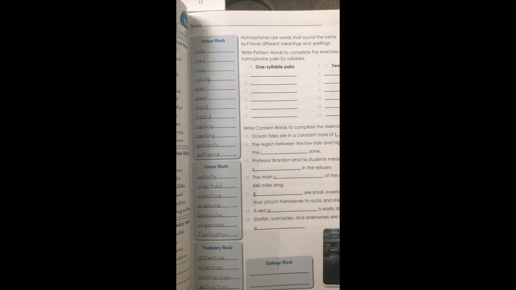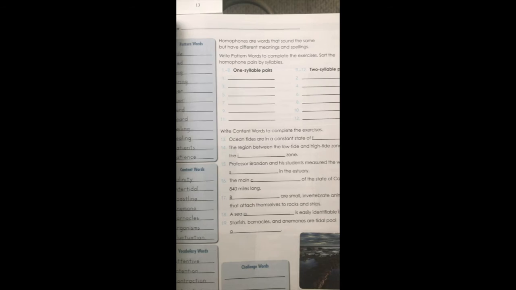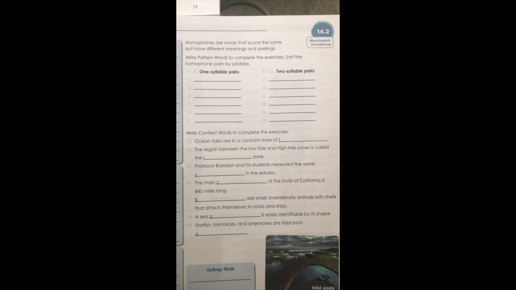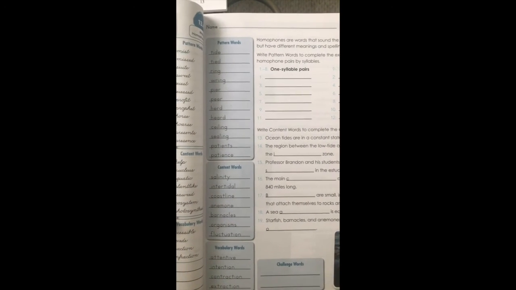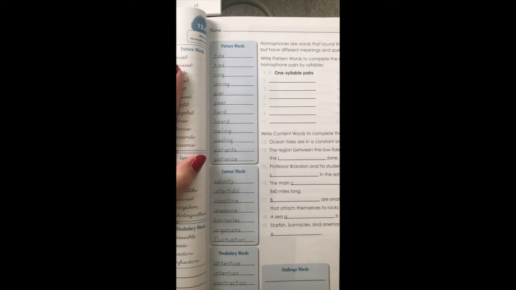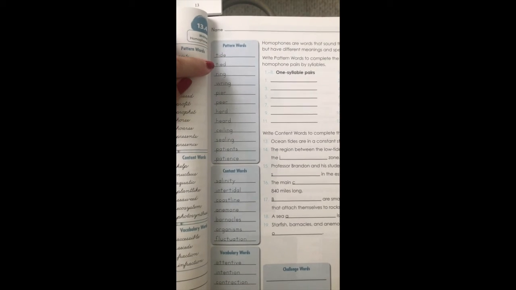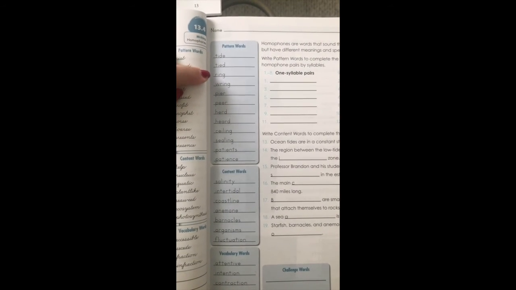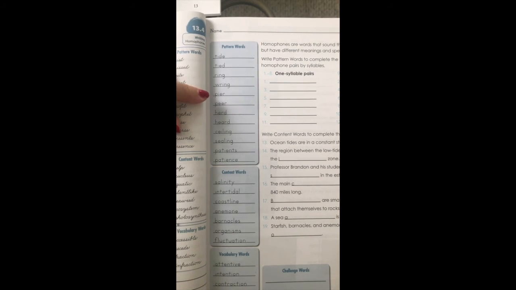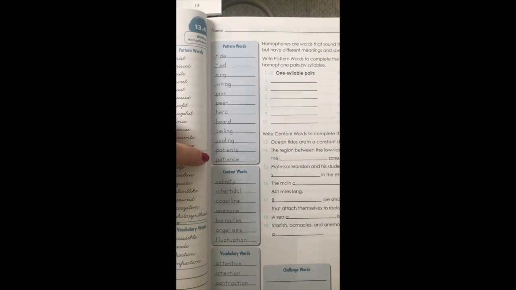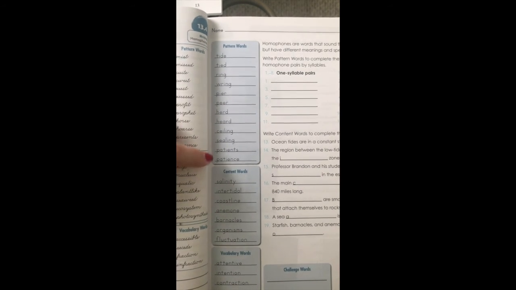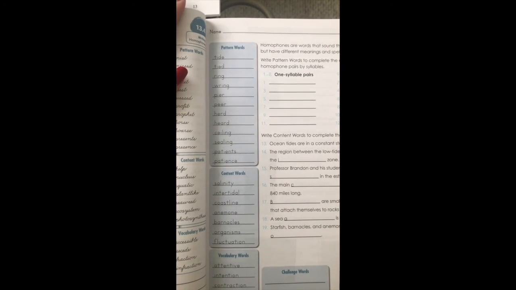But you will notice that the activities for list 14 here are very, very similar to the activities on list 13. So here for our pattern words, we have tide, ring, peer, herd, ceiling, patience. So notice how these word pairs sound exactly the same, but they do have different meanings.